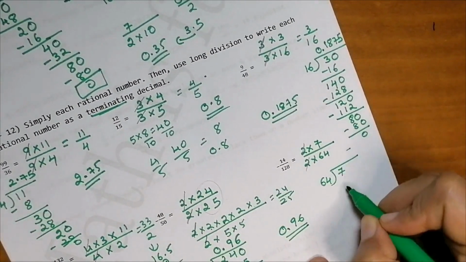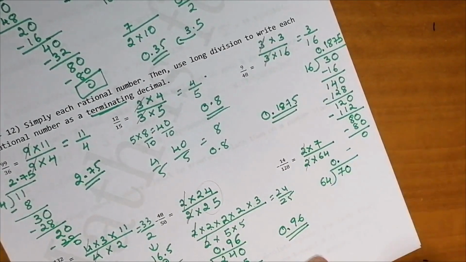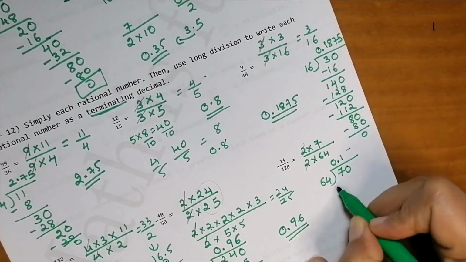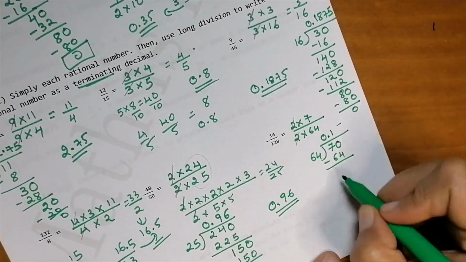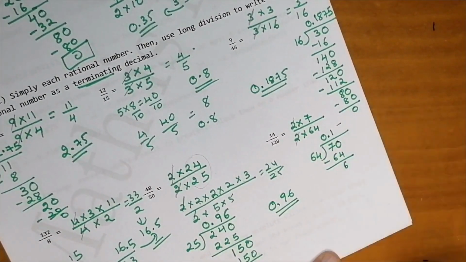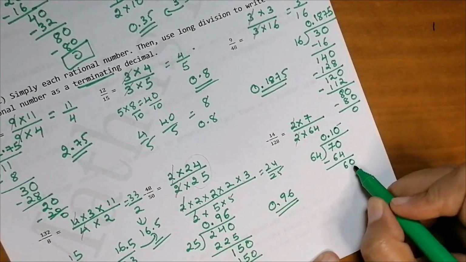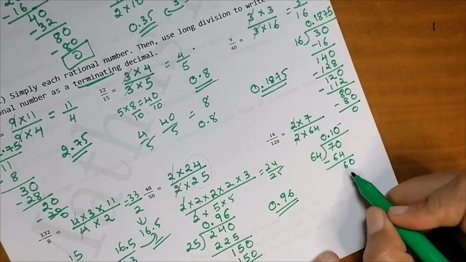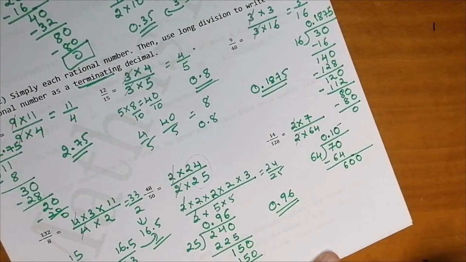So this is not doable, so I put 0 and I put a decimal point. So this is 1 times 64, right? This gives remainder of 6. I put 0, not possible, so I'm going to add a 0 here, right? Because after putting 0, I'm not able to do it. So I have to put 0 before I insert another 0 over here.